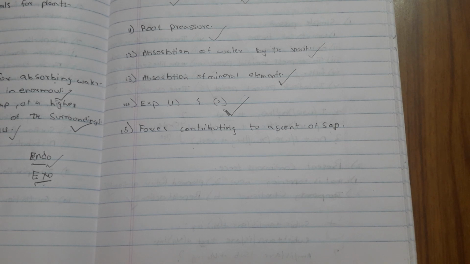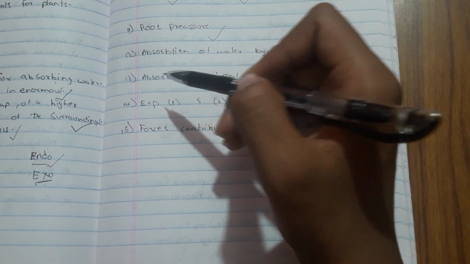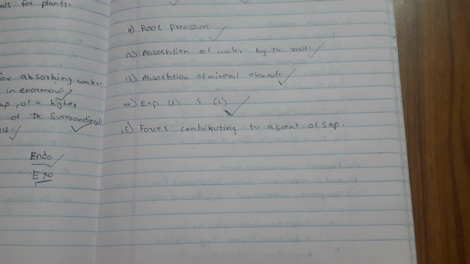First, root pressure builds up sufficient force to push up the sap in the xylem vessels. I have already explained root pressure. Now moving to the second force, capillarity. Capillarity of the xylem vessels causes water from a lower level to rise to fill up the vacuum created by the loss of water. Now moving to transpiration pull, which is nothing but transpiration from the plant.